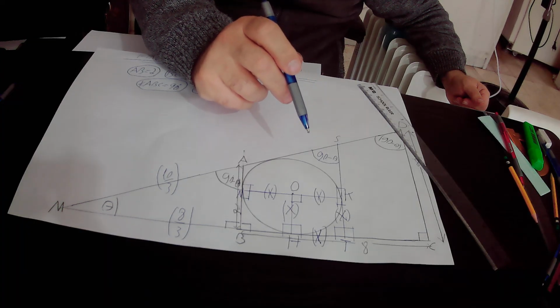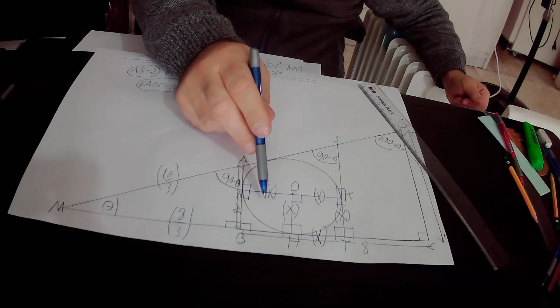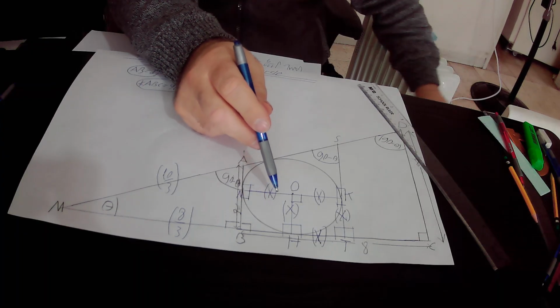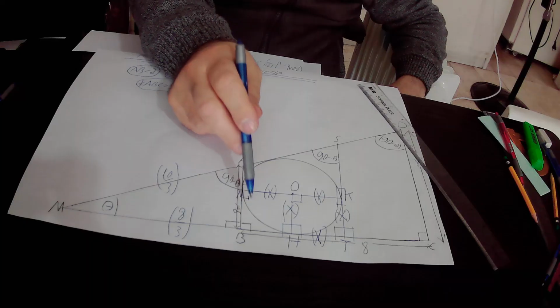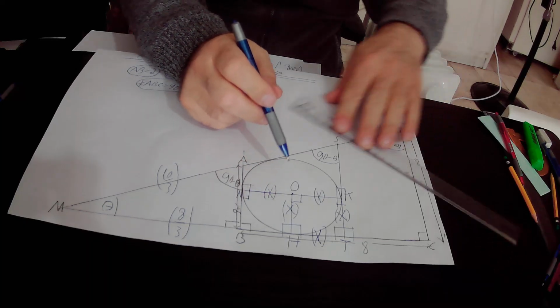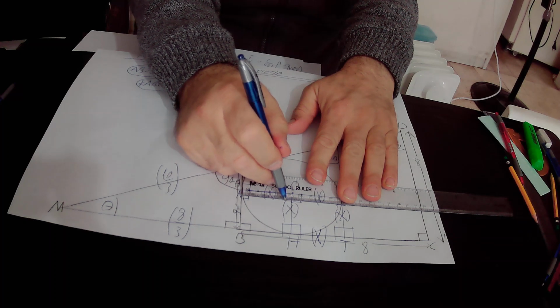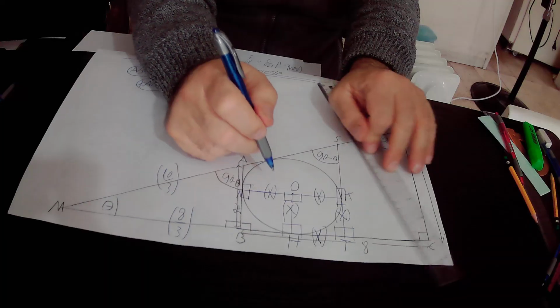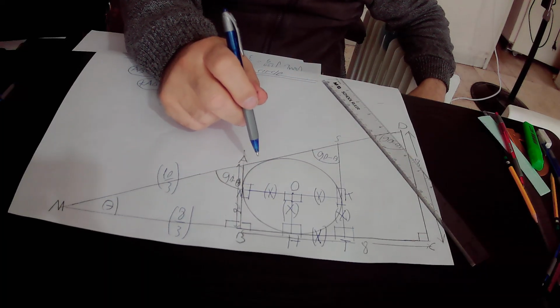We will repeat the same process on this small quadrilateral NOBH. Inside this quadrilateral we have 1, 2, 3 right angles. Therefore, the fourth angle must also be equal to 90 degrees. It must also be a right angle. So inside quadrilateral NOBH we have four right angles.